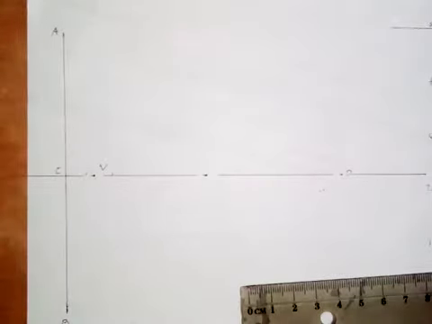Distance VF is the distance between the focus and the vertex. Because the eccentricity of a parabola is equal to 1, if I divide VF by VC, the answer will be 1. That is 20 divided by 20 will give me 1.